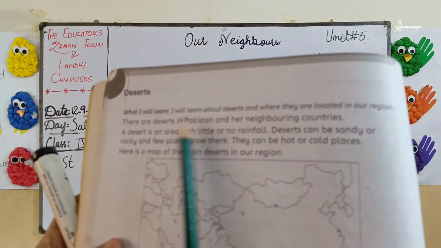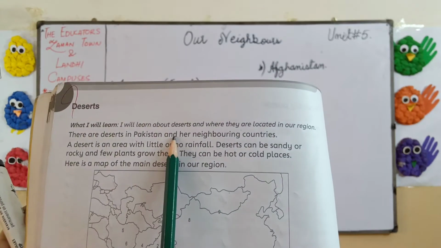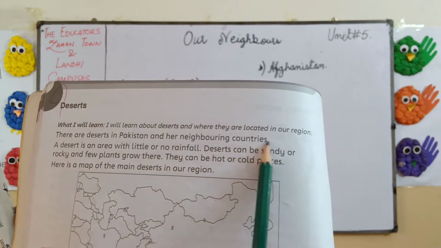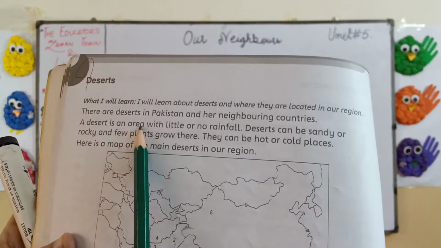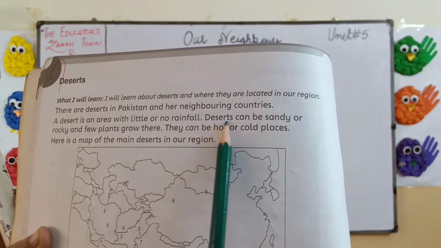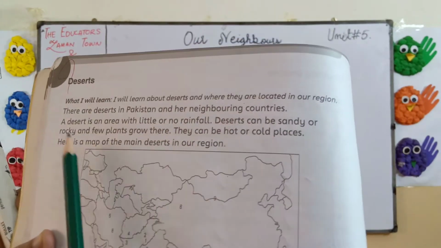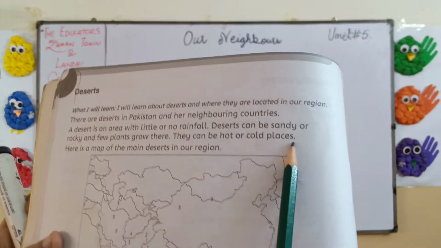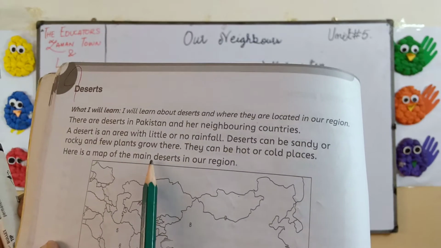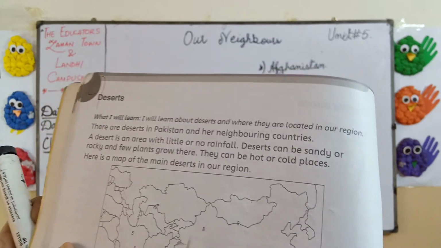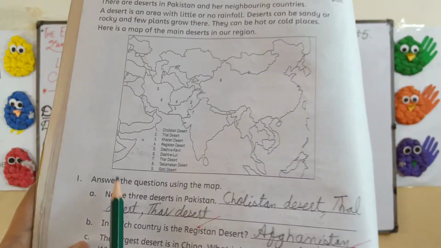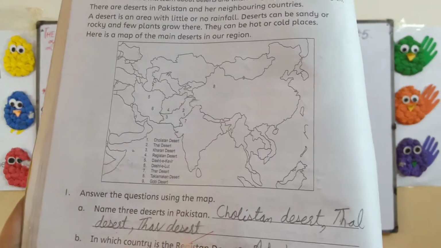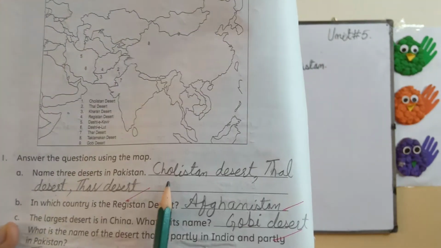Deserts. Now there are deserts in Pakistan and her neighboring countries. A desert is an area with little or no rainfall. Deserts can be sandy or rocky, and few plants grow there, and they can be hot or cold places. Here is a map of the main deserts in our region. So it will be easier for you to answer the questions using this map. Now name 3 deserts in Pakistan.